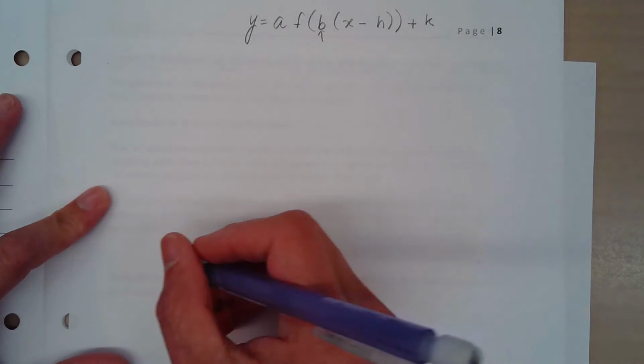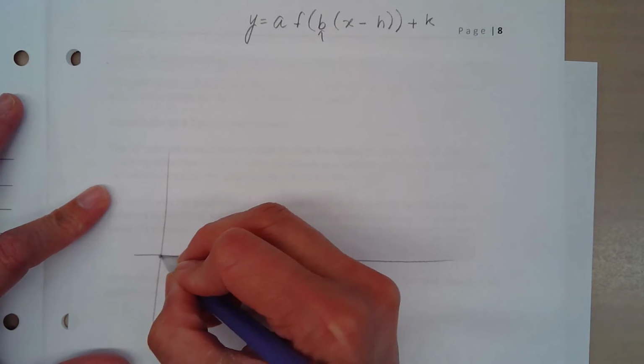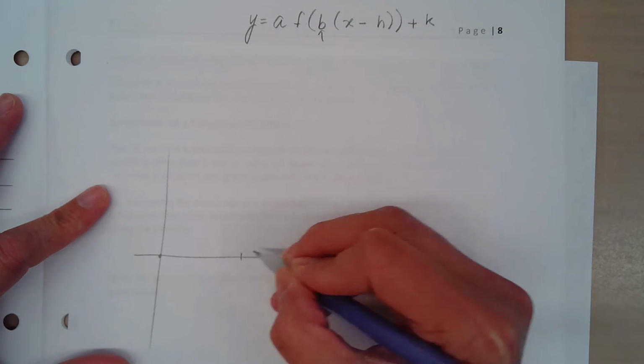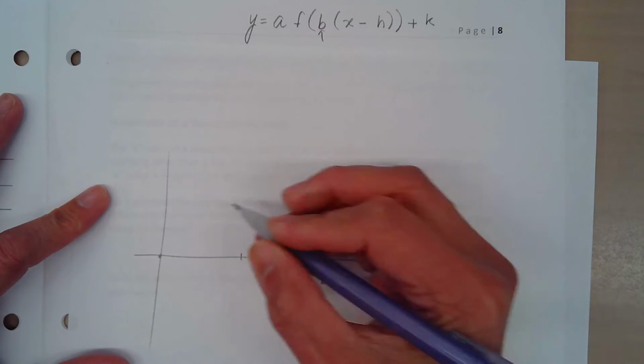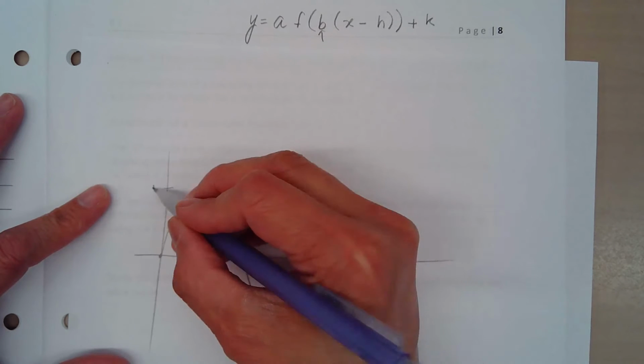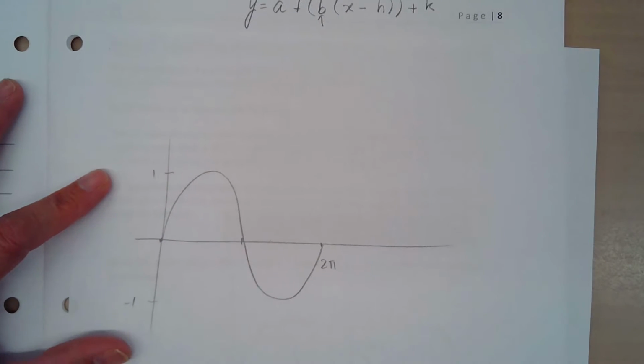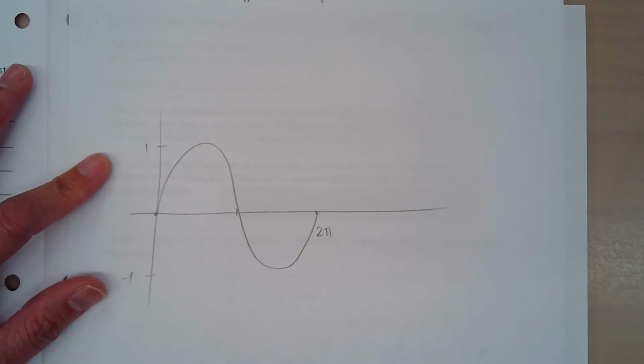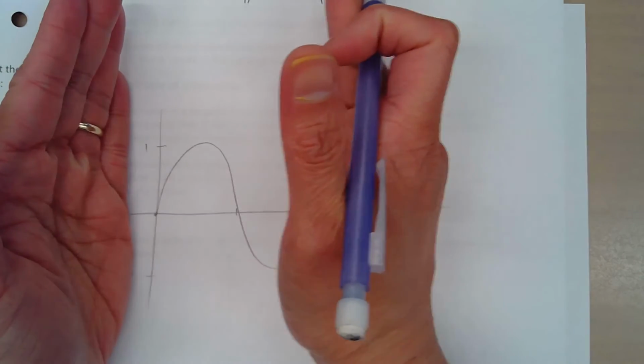So if our graph is from 0 to 2 pi, okay, you're going to be really, really good at this one. Can I compress it? I can compress it.